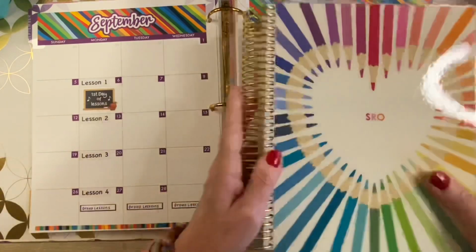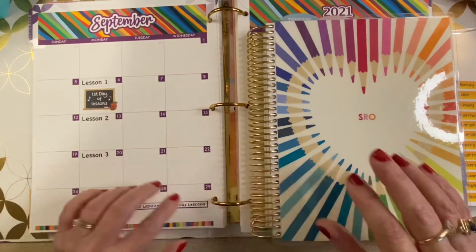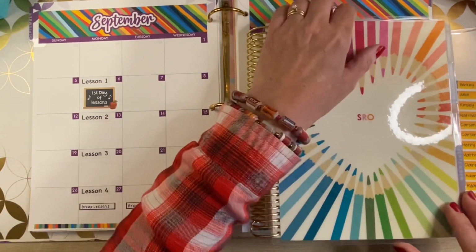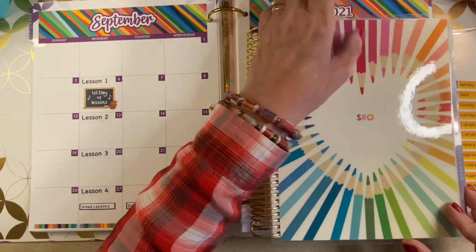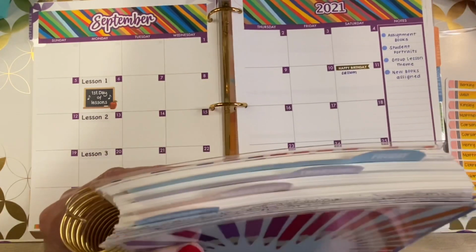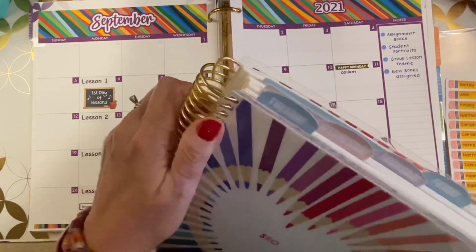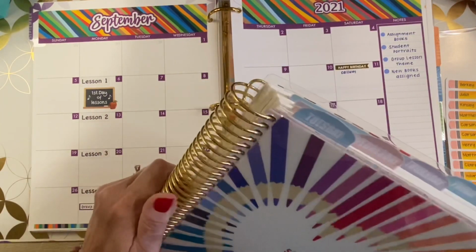But I did mention that I don't actually keep my lesson plans or notes in here. This is more of a schedule overview. This is what I'm going to use for my lesson notes. So this is basically a monthly planner combined with a notebook. So I have a great big coil here. I think this is an 18-month size coil.